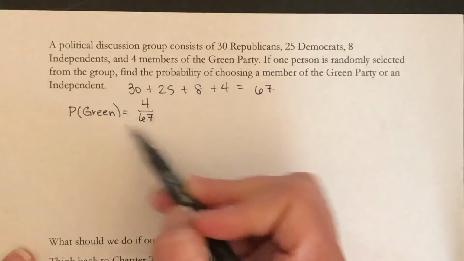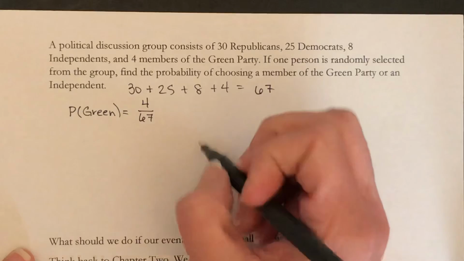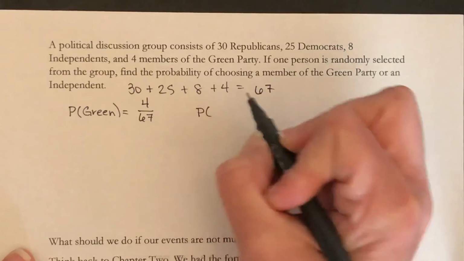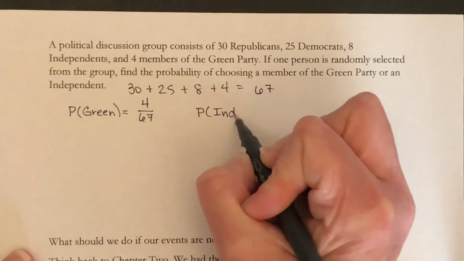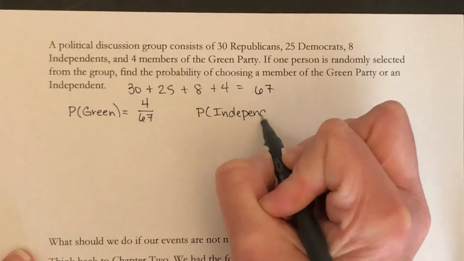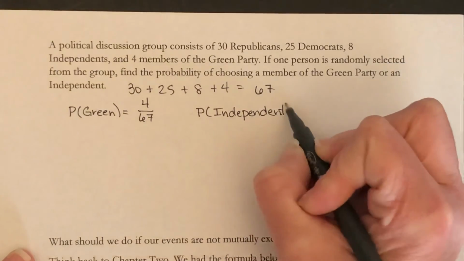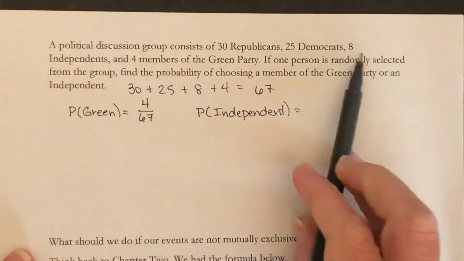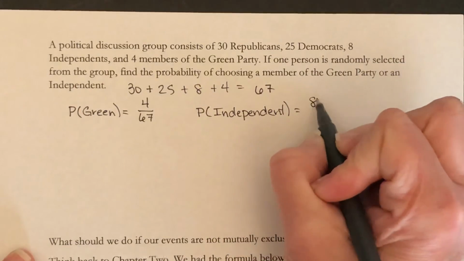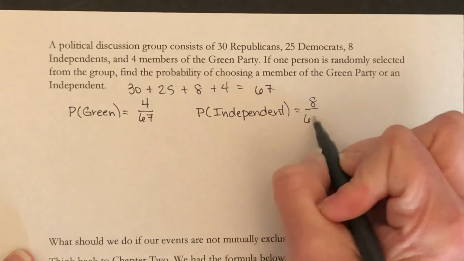So that's the probability of choosing someone from the Green Party. The probability of choosing an independent would be, there are 8 independents, so 8 out of the 67.